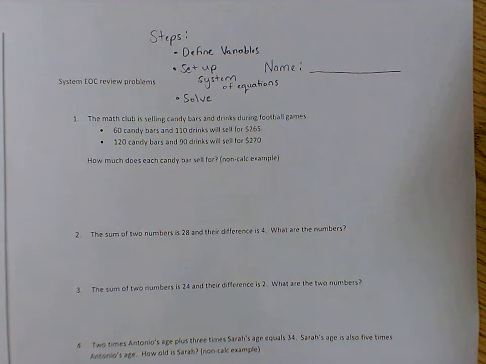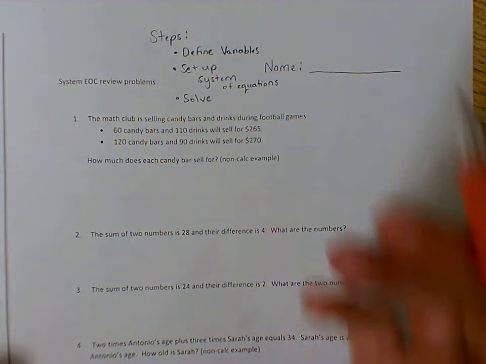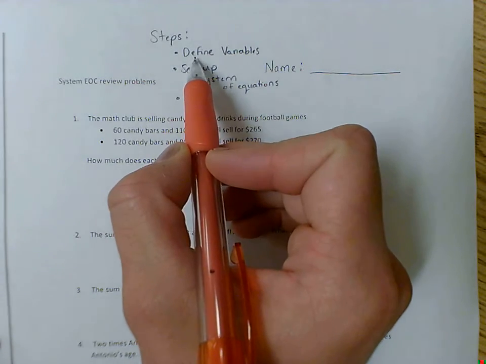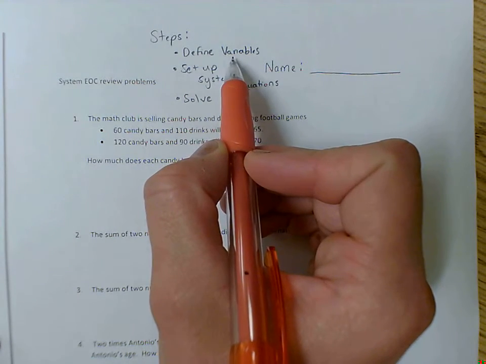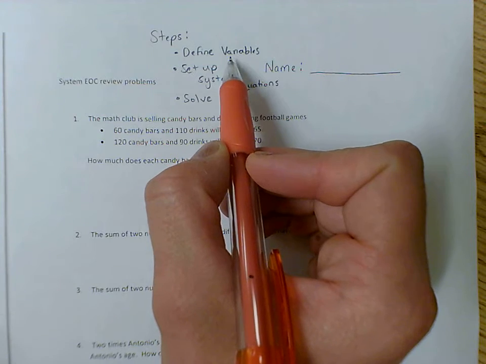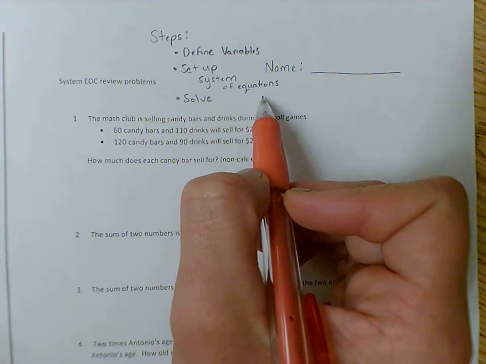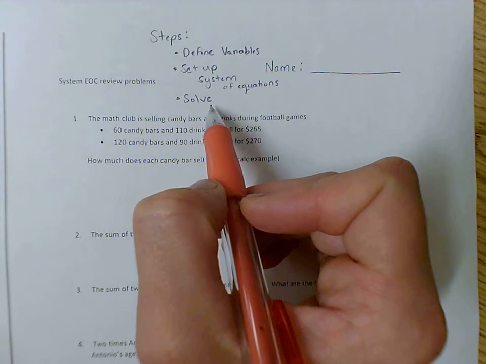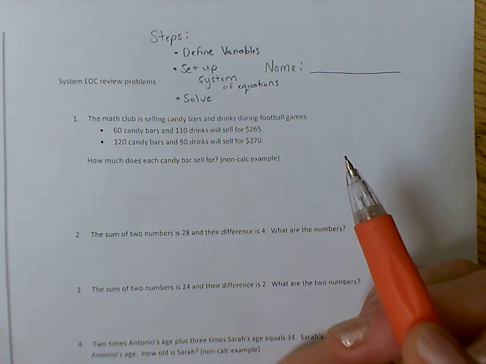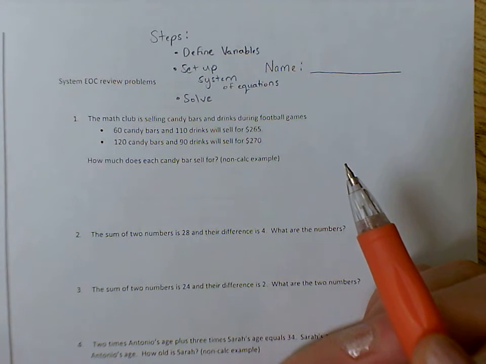All right, so let's go over these problems. You're going to notice that I follow the same set of steps with every single problem that we do. The first thing I'm going to do is figure out what my variables mean in the problem. Then I'm going to set up my system of equations, and then I'm going to solve. Just like what you did the other day with the word problems, that's how these work.